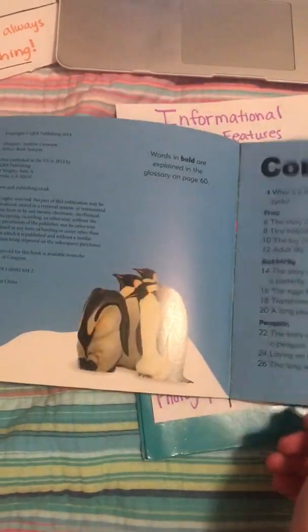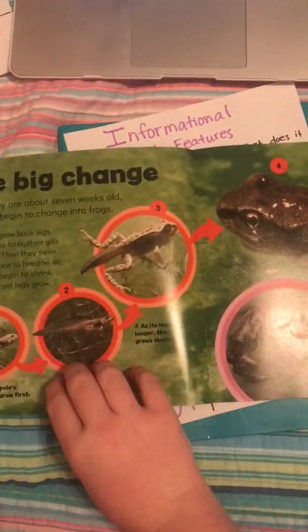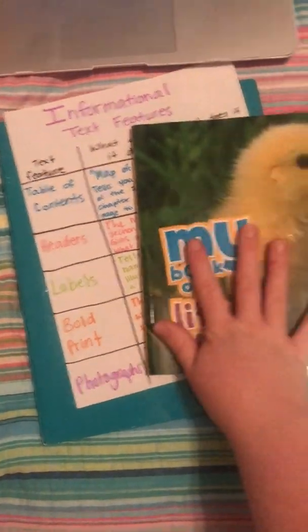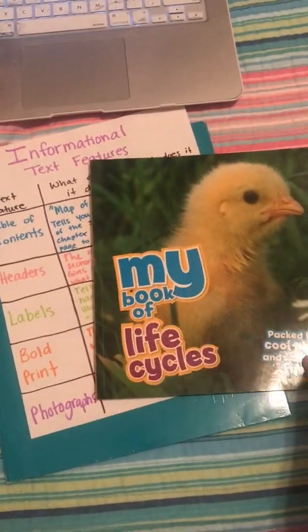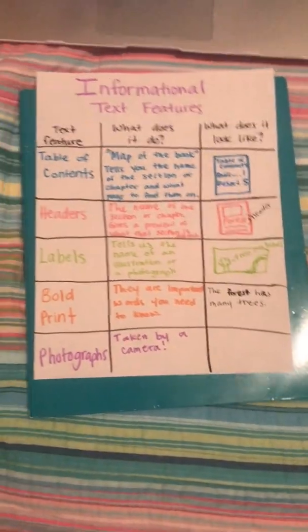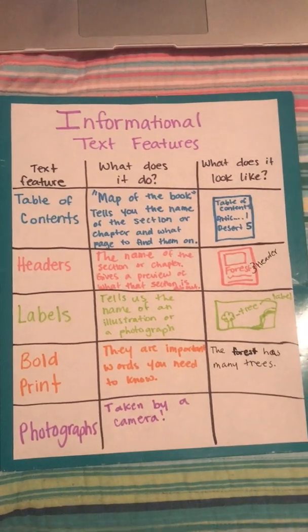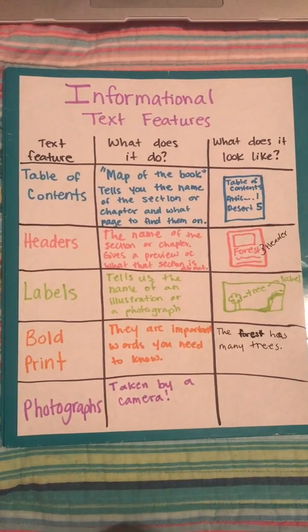Now, the photographs that I'm talking about are all of these pictures in here. They're taken with a camera, they're live, they're not drawings, they're not illustrations, okay? So that is what a photograph is. I know you know what a photograph is, but I'm just reminding you that in informational texts, there are more than likely going to be photographs instead of illustrations. Alright, so keep these in mind while we are reading our book for today, okay?